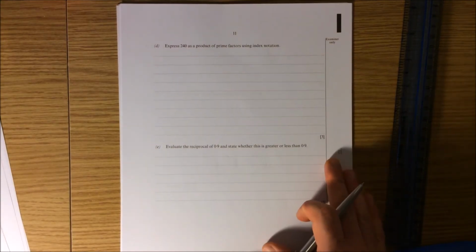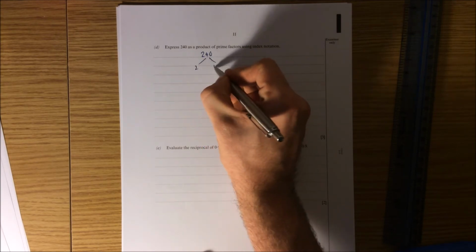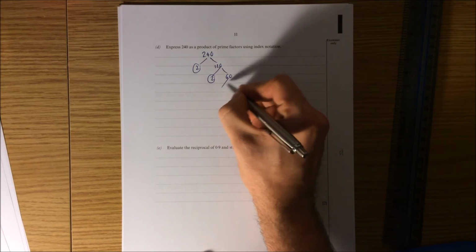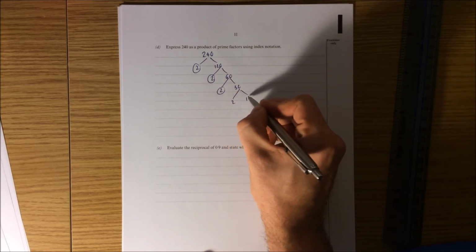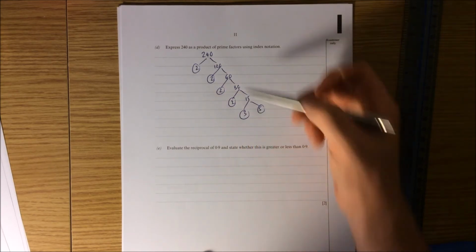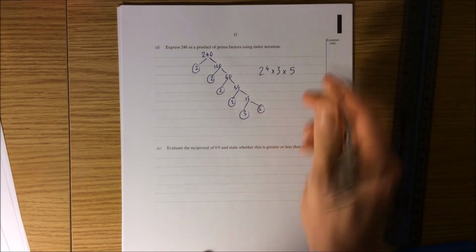Express 240 as a product of primes using index notation. So 240, 2 times 120, and we're just going to keep repeating this process until we get to no numbers left which can be divided. So 2 and 15, 15 then is made of 3 and 5, and then we are done. So we have 2 to the power of 4 times by 3 times by 5.